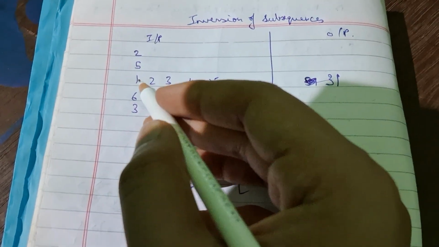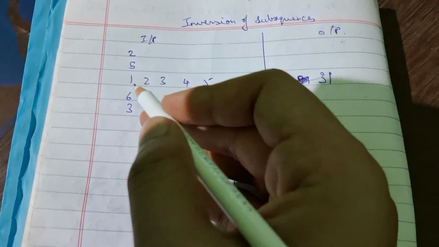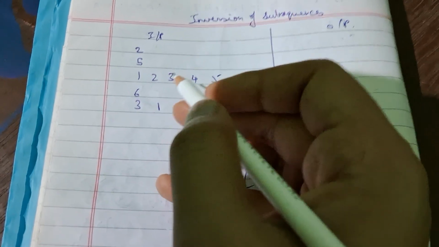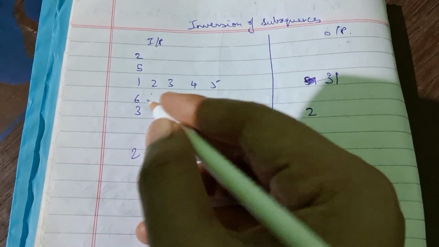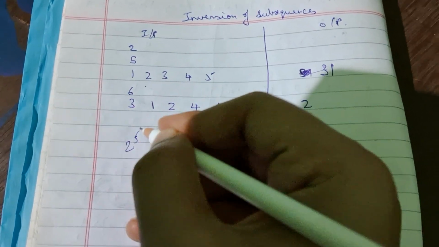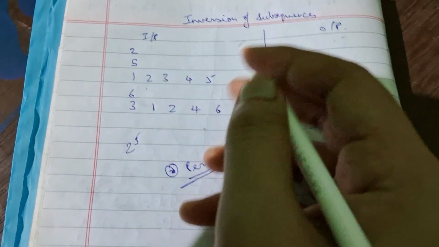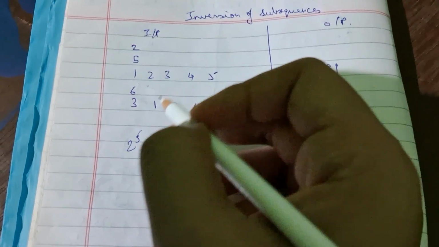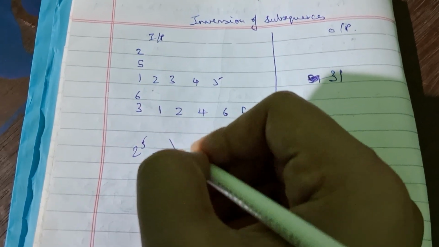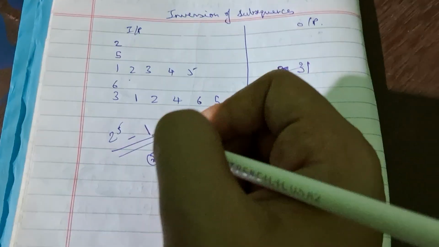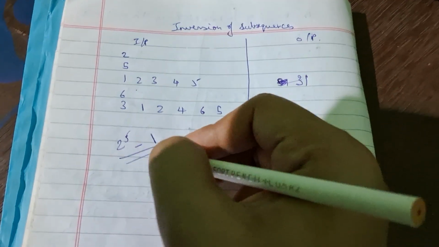So how many subsequences can be made from this array? That is 1 2 3 4 5, right? You can either choose this or not choose this. So 2 to the power 5, and for a subsequence, the minimum length should be 1, right? So you can't remove all the elements, that won't work. So you have to remove the case where all elements are removed. So this is how it works.